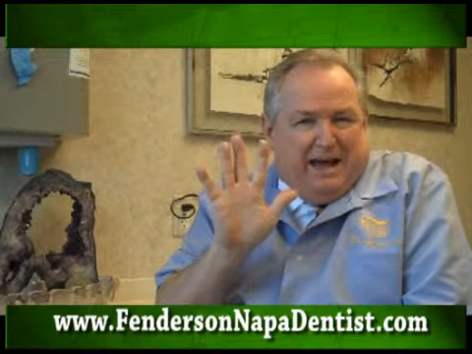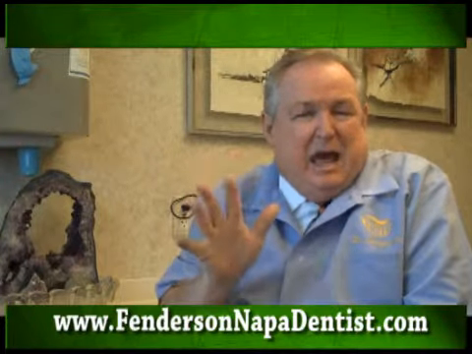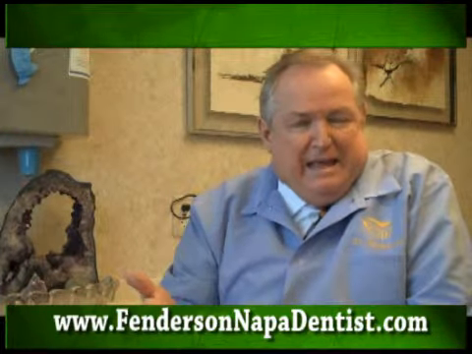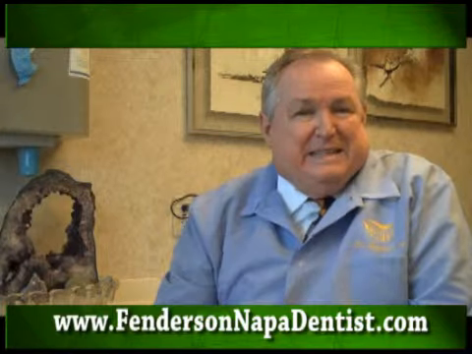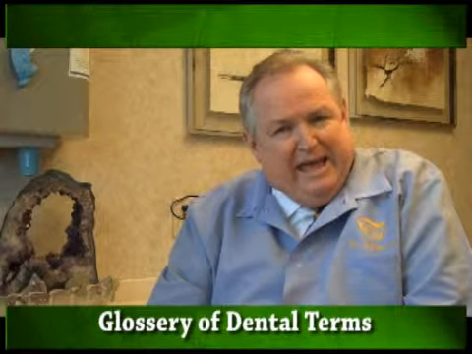So those are the 5 sides of a tooth, and you may hear your dentist talking about a decay on an MOD, mesial occlusal distal, or a B, or an FB, or a DO, distal occlusal. It describes the shape of the filling or the shape of the decay, and where it is on your tooth.